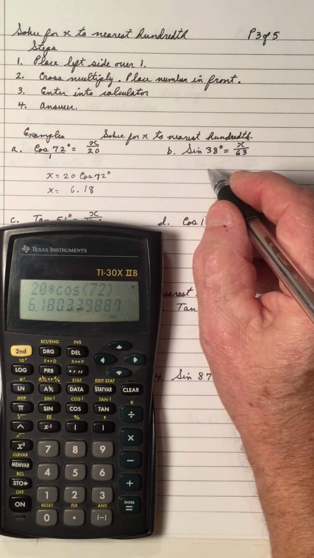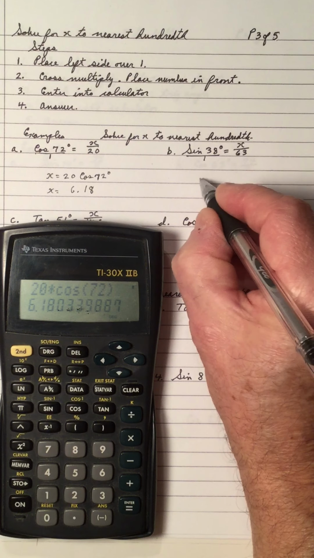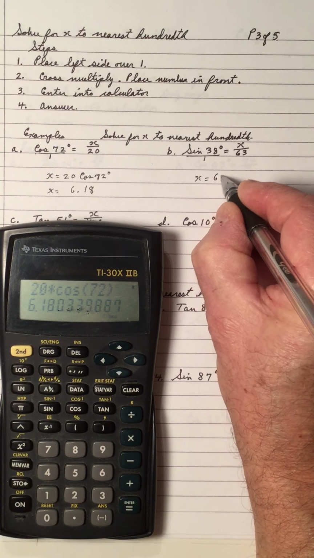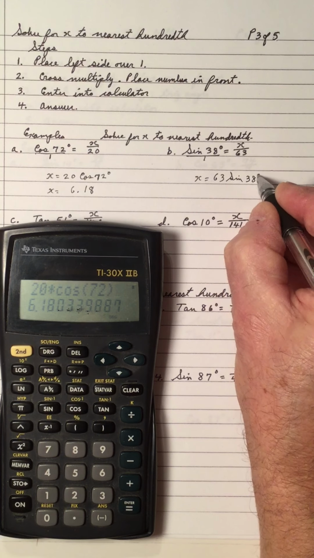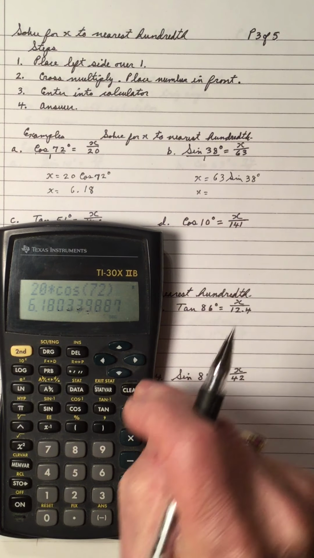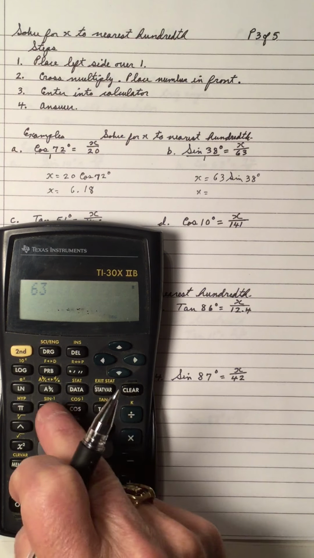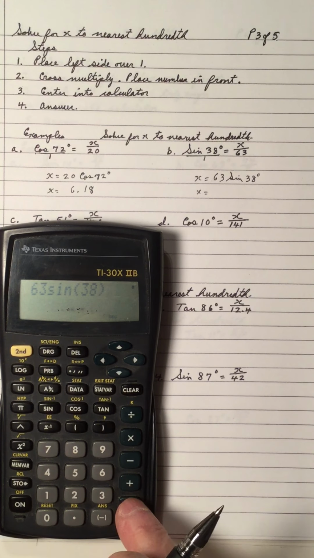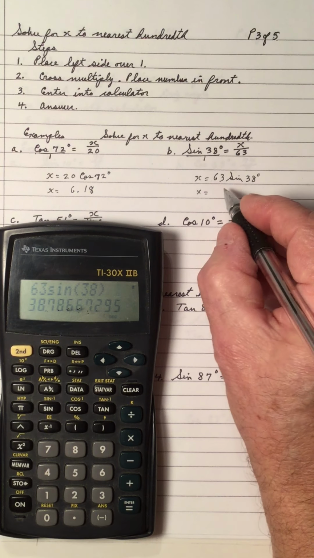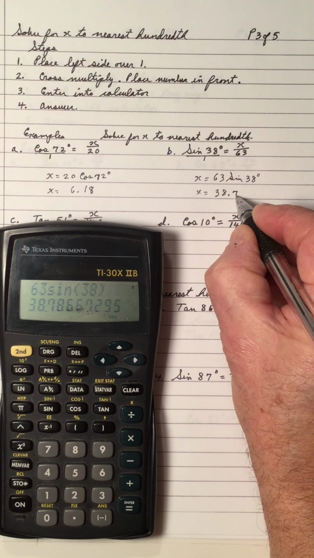And B, I'm going to put it over 1. Cross multiply, 1 times x is x, equals 63 sine 38. And I can clear that, or I can just enter 63 sine 38, and that gives me 38.7, changed to the nearest hundredth.